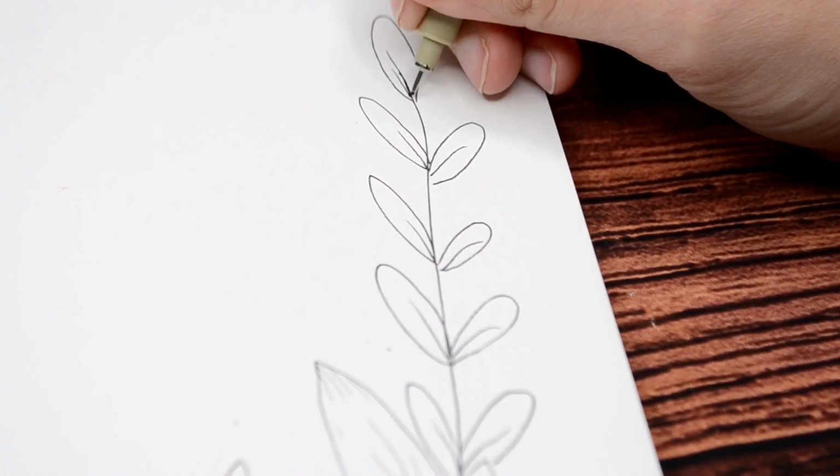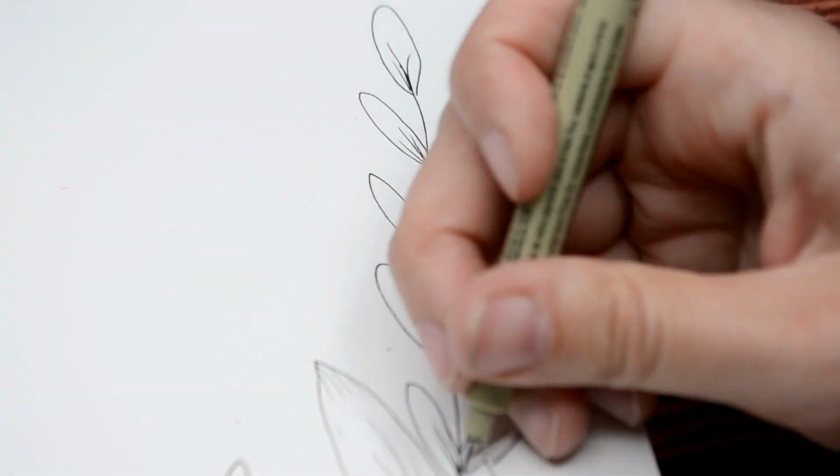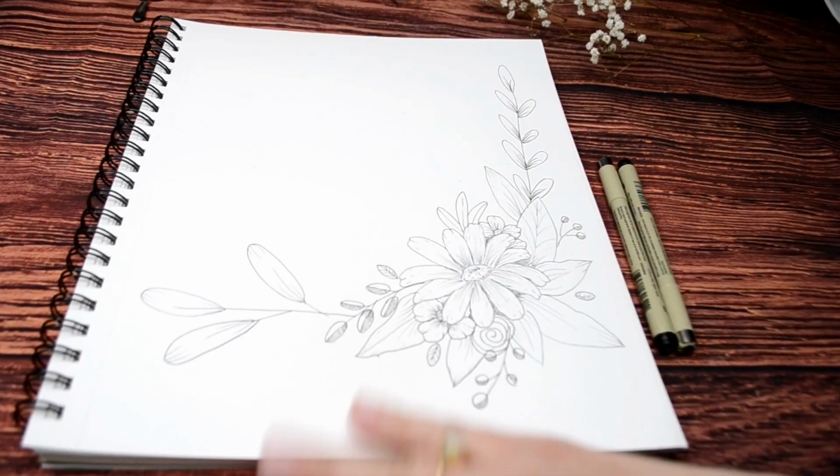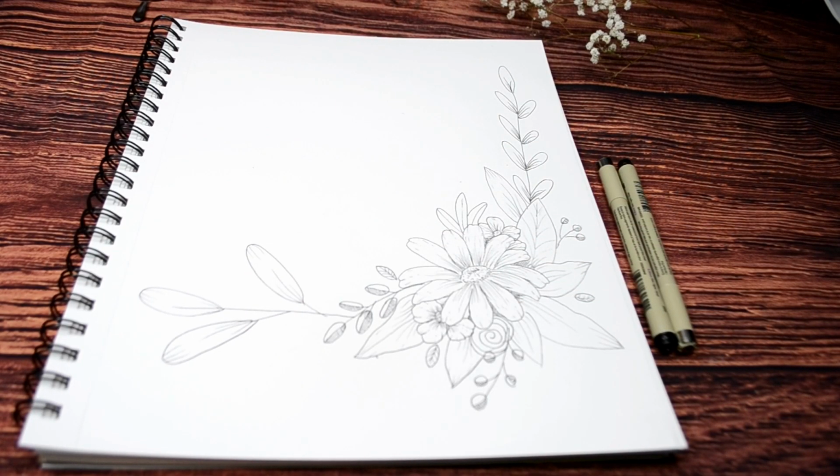And I'm just going to finish up the last little bit of details on this last stem for the framing piece. And once you're all done, make sure you have no more pencil marks, and voila!